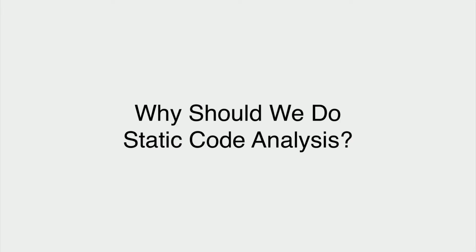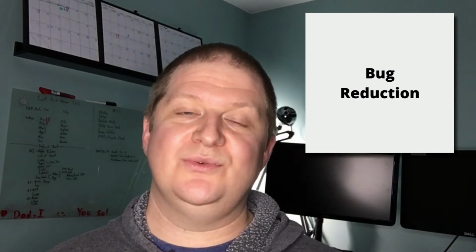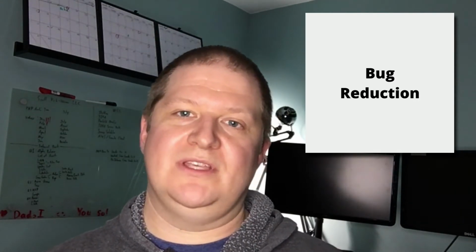Now you may be asking, why should we do static code analysis? There are lots of reasons we should be using static code analysis, but we're going to be talking about the two reasons that we feel give us the most return on our investment. The first is bug reduction. By using static analysis tools, we can inspect our code to see where we've created syntax errors, where we're calling functions or referencing variables that don't exist, and returning one type when we expect another.